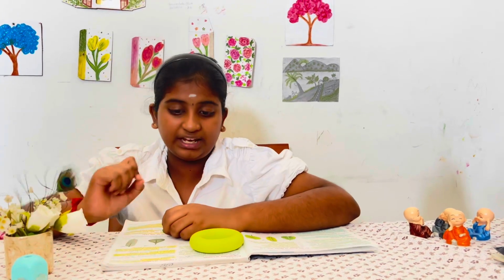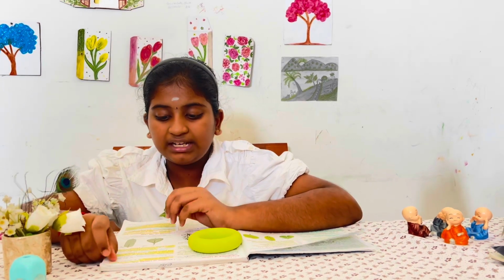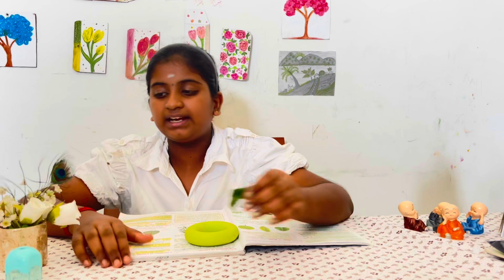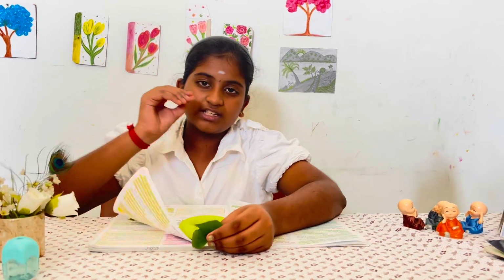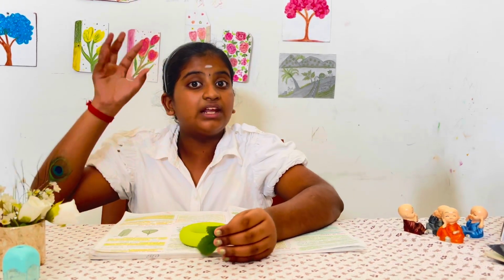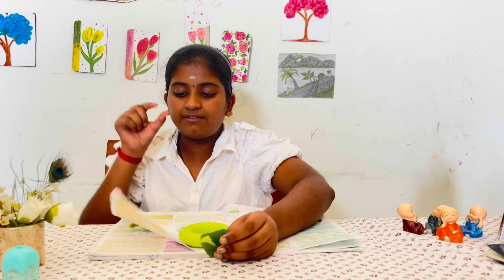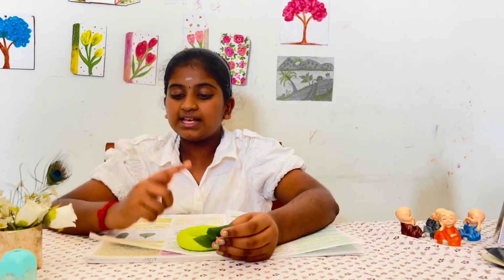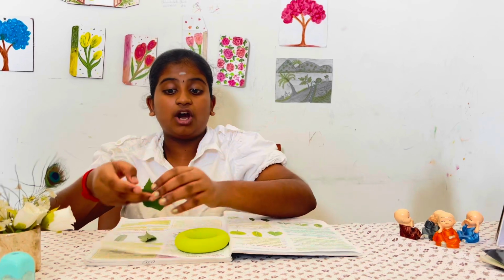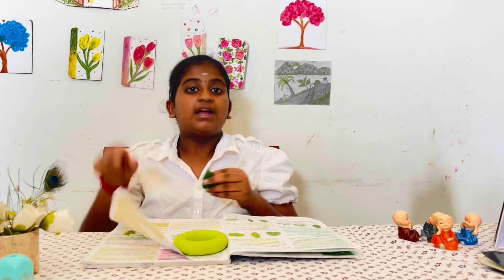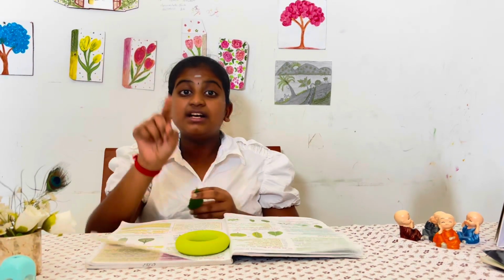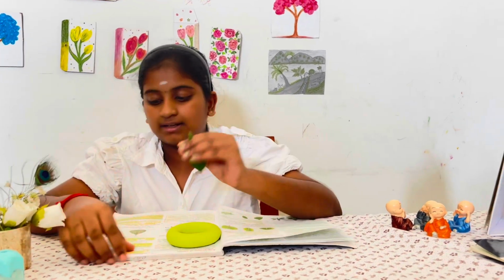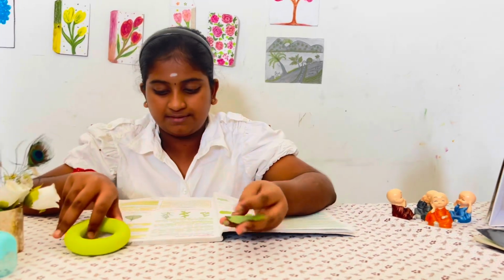Now let's see the venation. There is reticulate venation and parallel venation. Reticulate venation is irregular, forming an irregular network on the leaf. Whereas for parallel venation, if you see a banana leaf and observe closely, you will see the veins are not a V shape or any other shape. They are parallel to each other. Observe when your parents get a banana leaf or when you go to a festival.